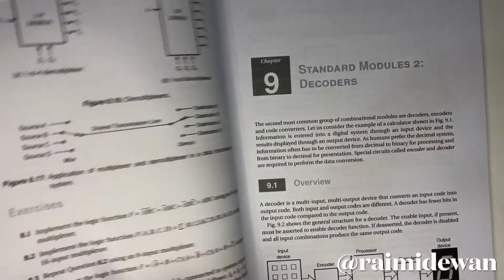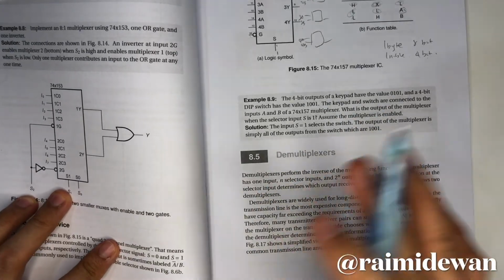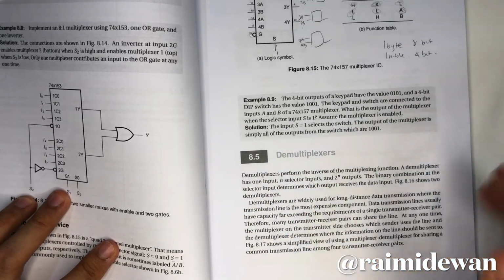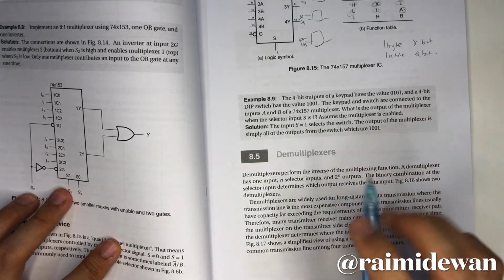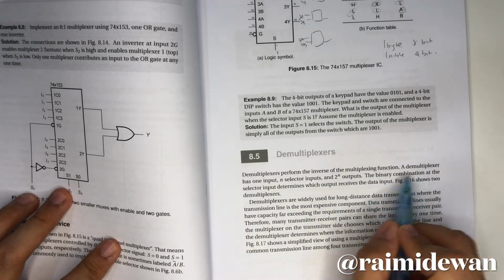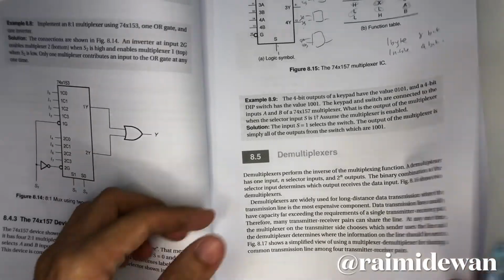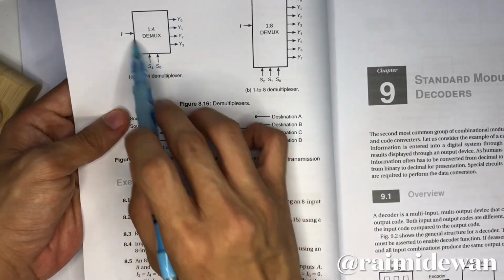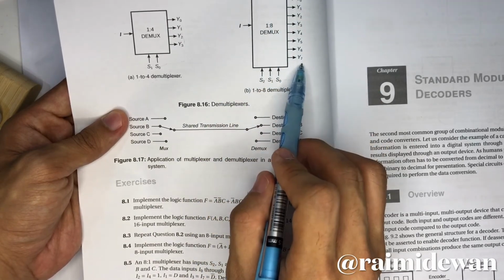The demultiplexer performs the inverse of the multiplexing function. Like I told you guys, if a mux is many to 1, a demultiplexer is 1 to many. A demultiplexer has 1 input, selector inputs and 2 to the n outputs. The binary combination at the selector input determines which output receives the data input. Figure 8.16 shows 2 demultiplexers. This one is a 1 to 4 demultiplexer, 1 input, 4 outputs. And a 1 to 8 demultiplexer, 1 input, 8 outputs.